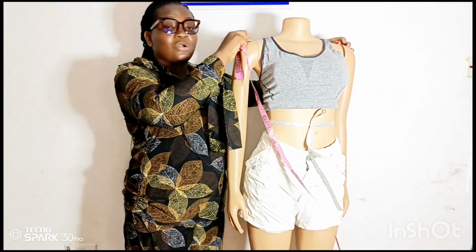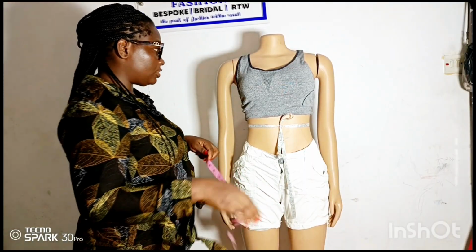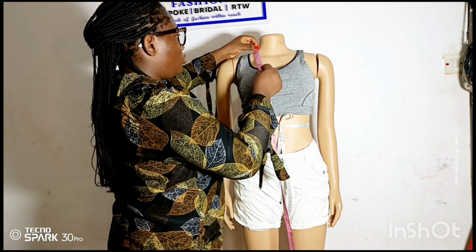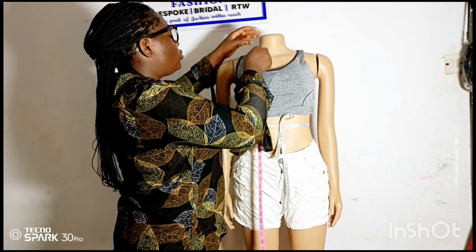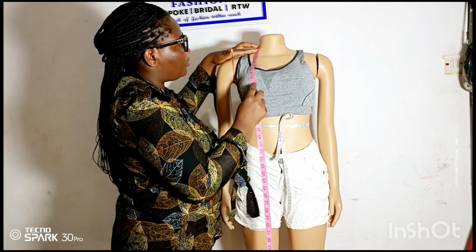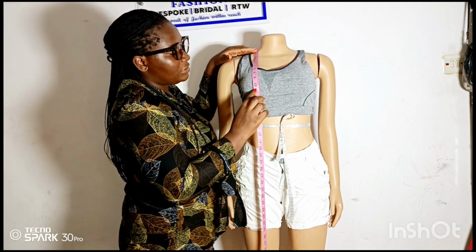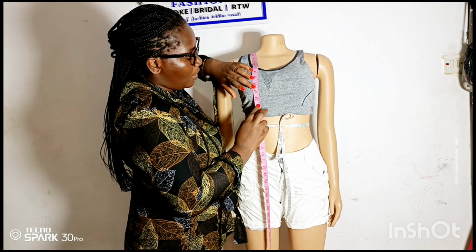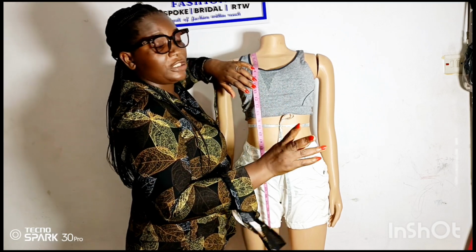So I've taken it. After measuring the shoulder, we want to take the vertical measurement for the upper part. From the nape of your neck like this, you measure to the breast point. For this, the breast point is 10.5. So you hold your tape rule the way I'm holding, especially if you are sewing a fitted cloth.